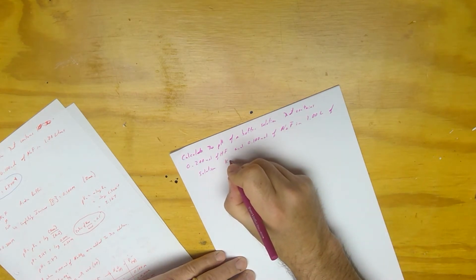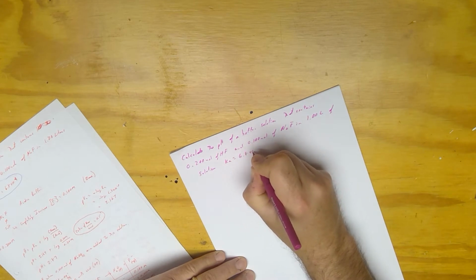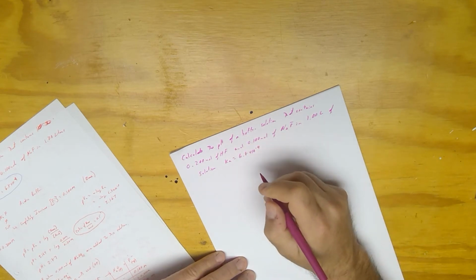The Ka is equal to 6.8 times 10 to the minus fourth.